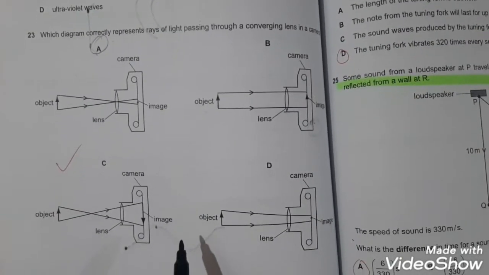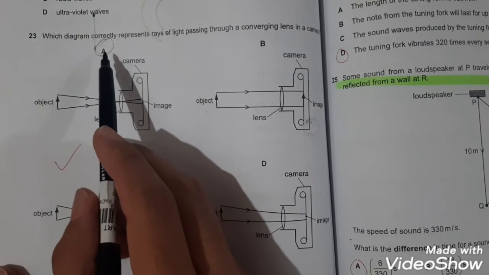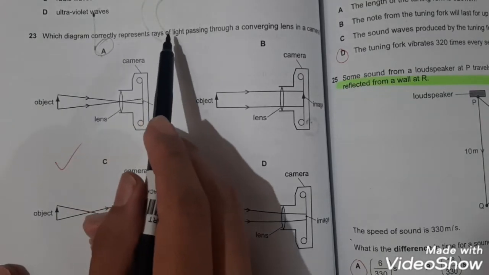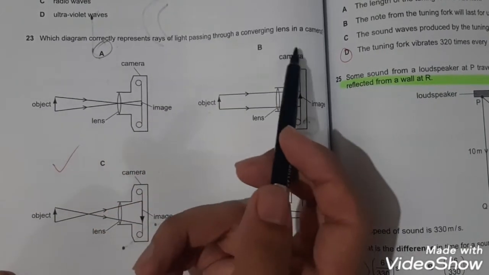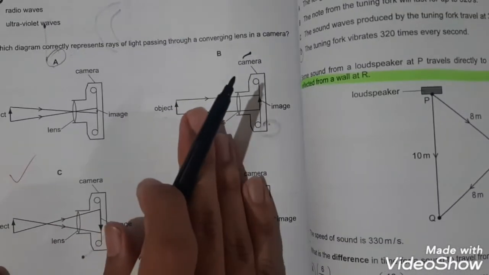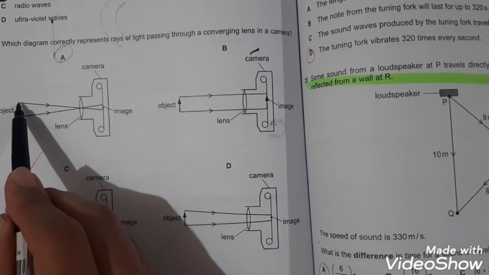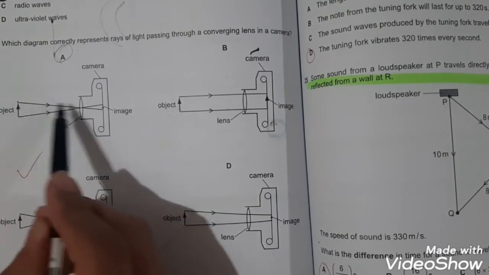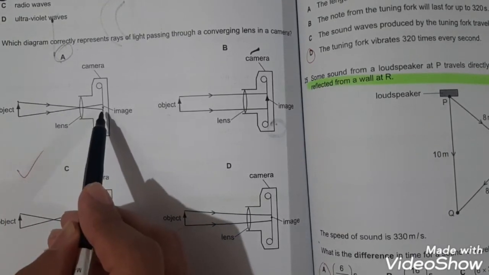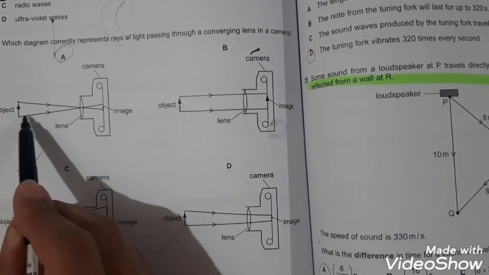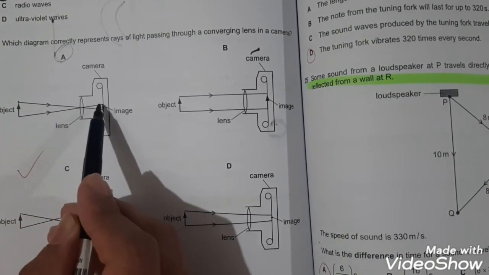Then question 23 states which diagram correctly represents rays of light passing through a converging lens in a camera. So the first one, A: if this is the object, the top of the object will be at the bottom in the image of the camera, and the bottom of the object will be at the top of the camera, so this is correct.